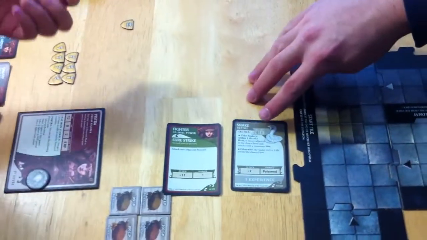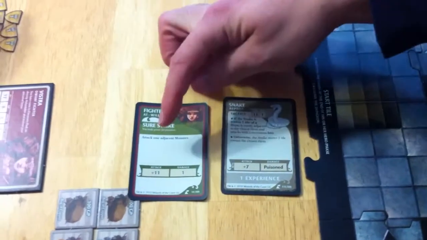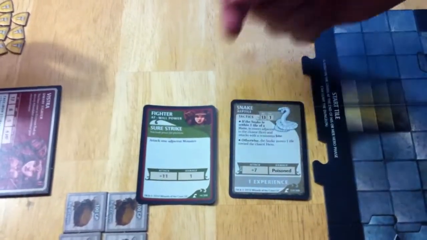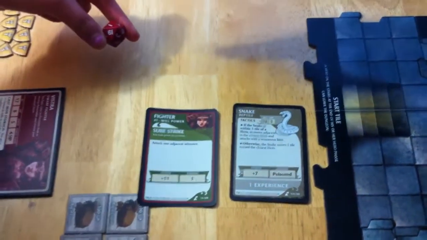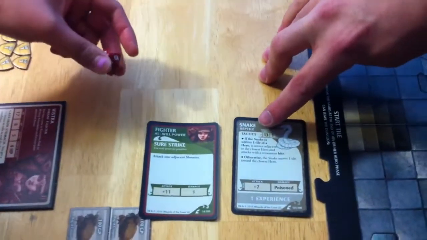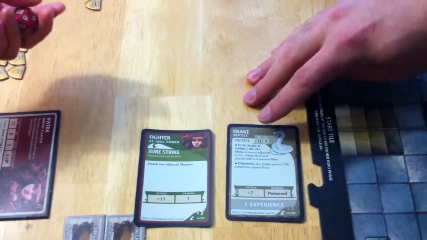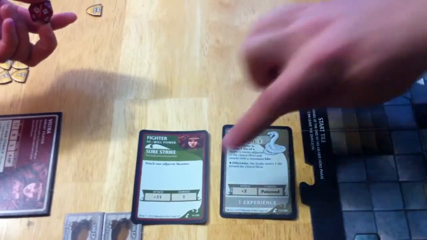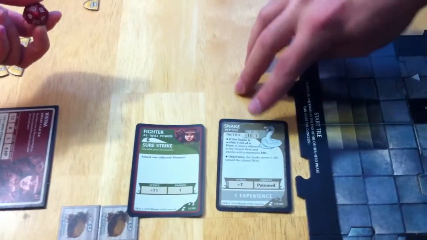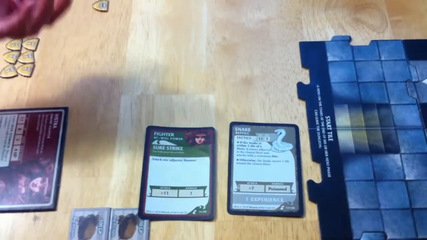And this snake has an armor class of 13, so this fighter has to roll 11 plus something that goes higher than 13 in order to hit. If it's 13 or lower, it doesn't hit. If it's higher than 13, it hits for 1 damage. This snake has 1 HP, so if she connects, it's a sure kill.